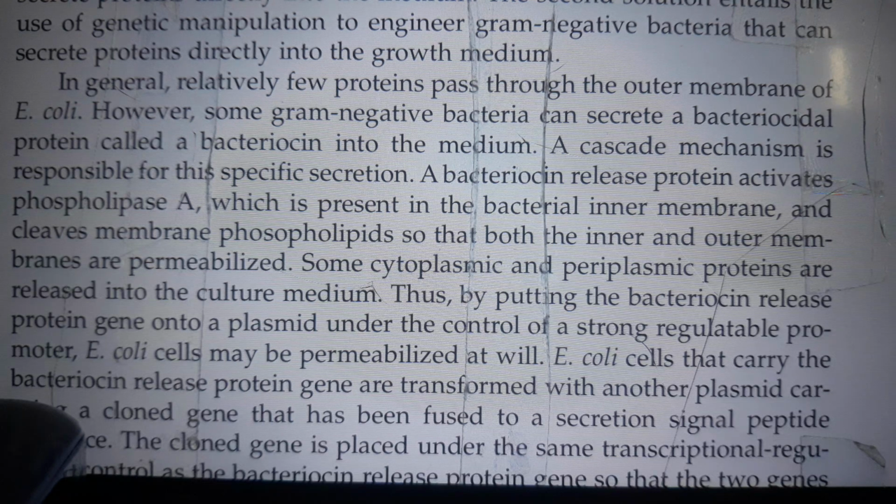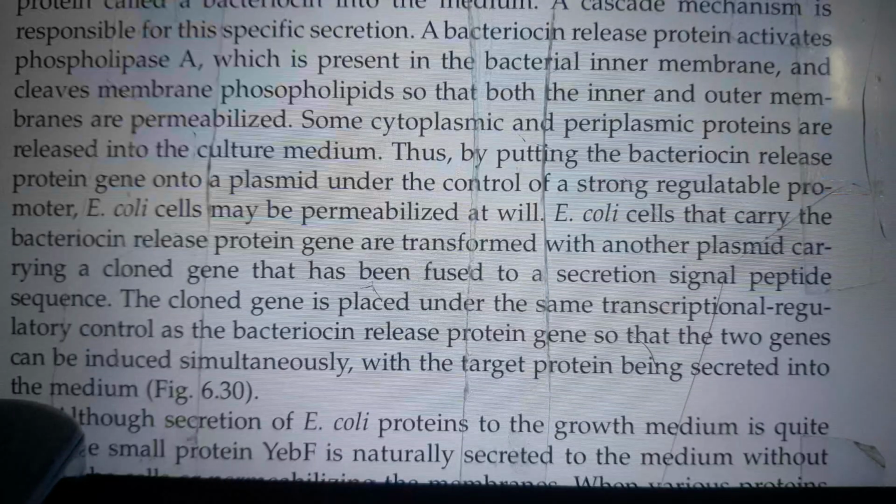A bacteriocin release protein activates phospholipase A, which is present in the bacterial inner membrane and cleaves membrane phospholipids, so that both the inner and outer membranes are permeabilized. Some cytoplasmic and periplasmic proteins are released into the culture medium. Thus, by putting the bacteriocin release protein gene onto a plasmid under the control of a strong regulatable promoter, E. coli cells may be permeabilized at will.